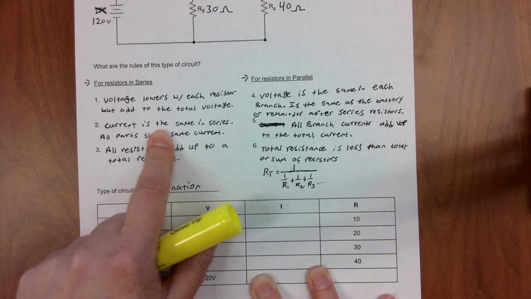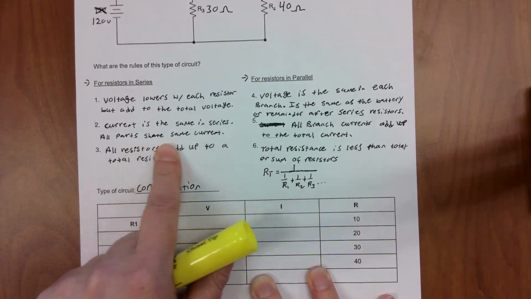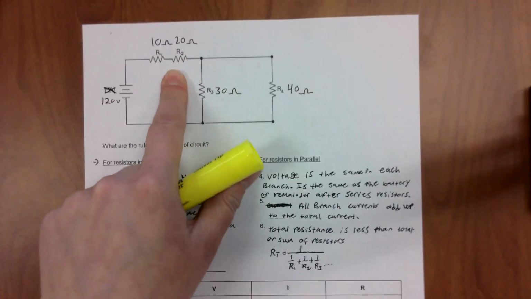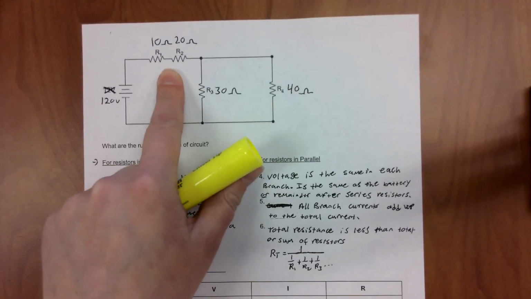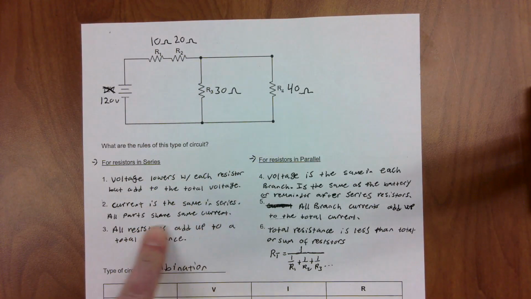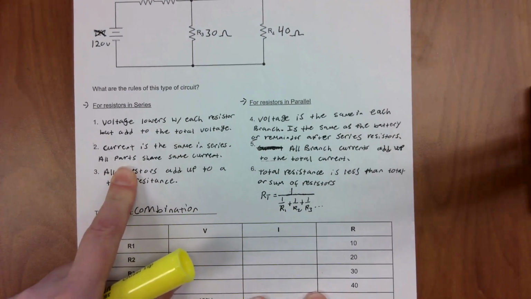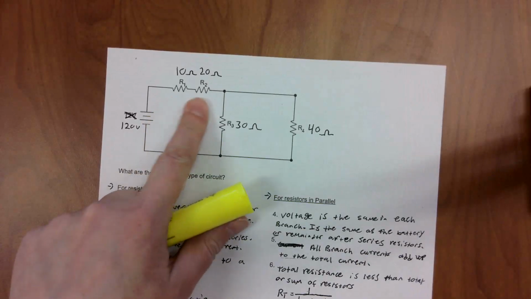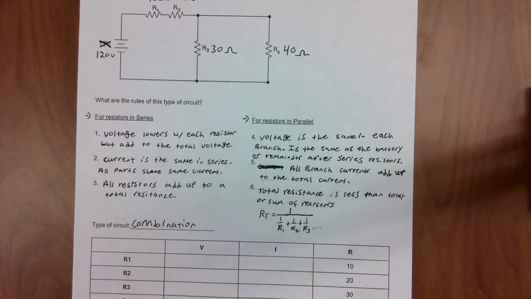Rule 2 says current is the same in series. All your parts share the same current. So all your series resistors are going to share that same current, which means that the current in both of your resistors in series, which is 1 and 2, are going to have the same number.